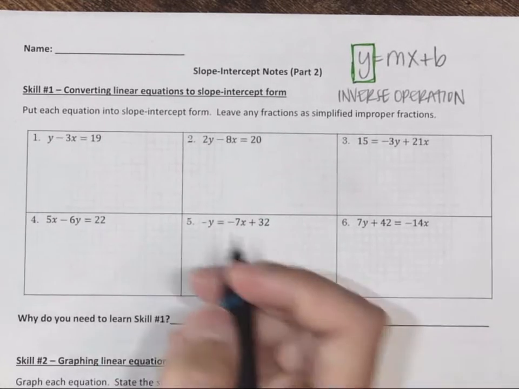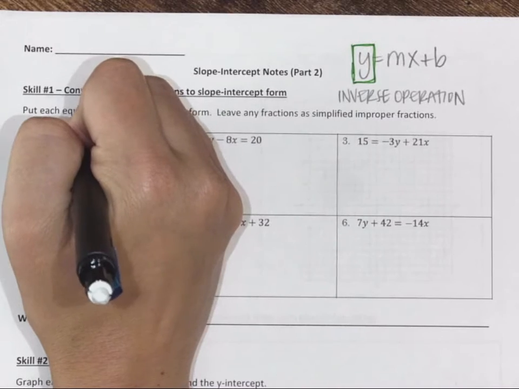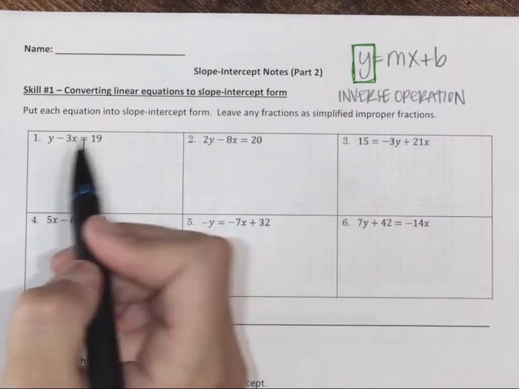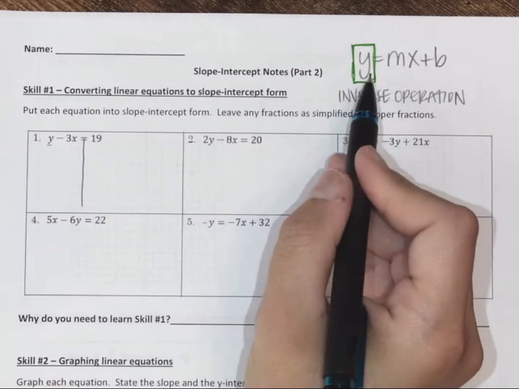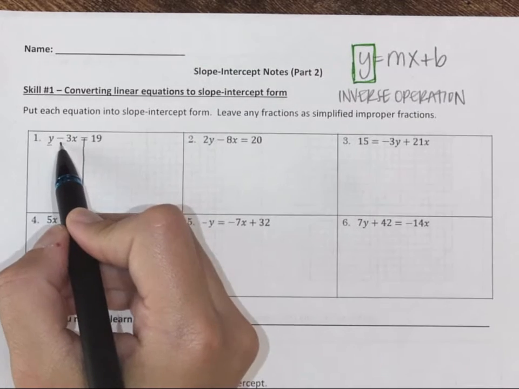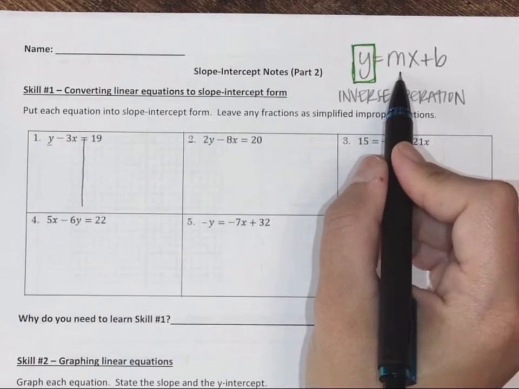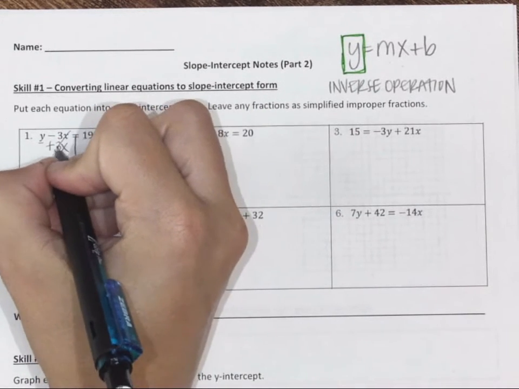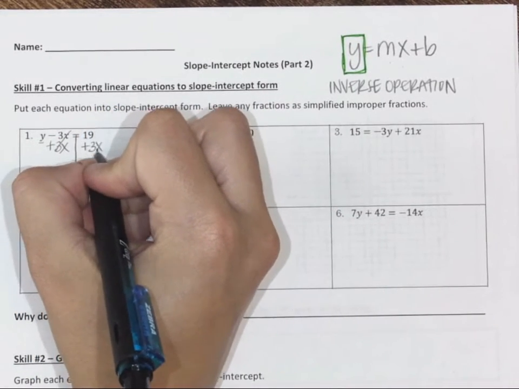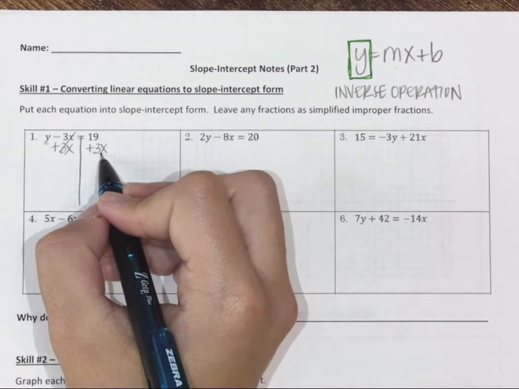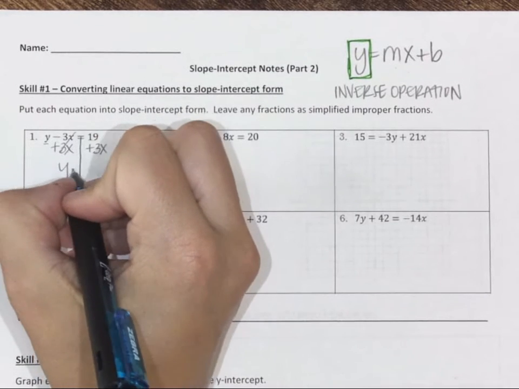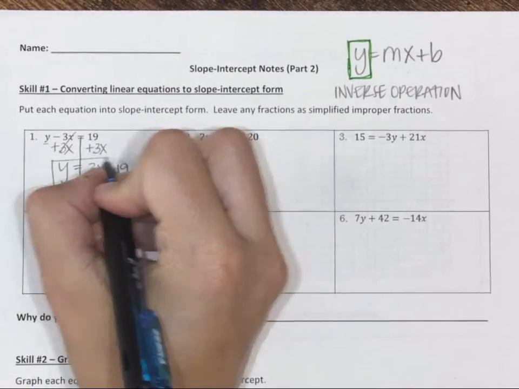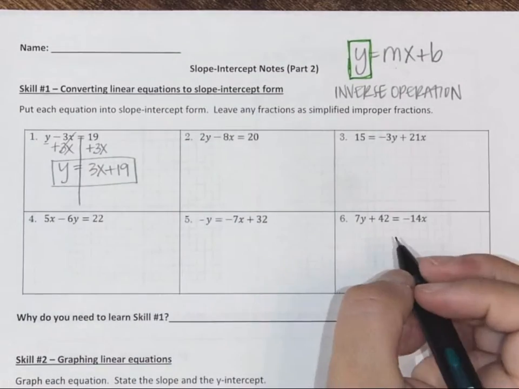So our first equation. If we look at this one, this is not in the form y equals mx plus b. It's almost, but not exactly. So our y value is where we want it to be on the left side, but we need to move the negative 3x to the right side. We want it to be right here. So we are going to add 3x to make that cancel. We cannot add 3x to 19, so our equation is y equals 3x plus 19, and that is in the form y equals mx plus b.